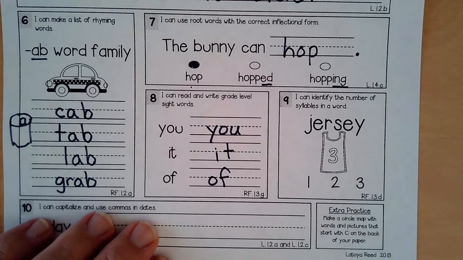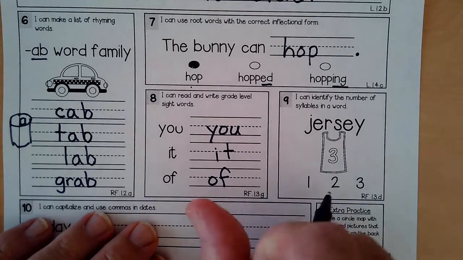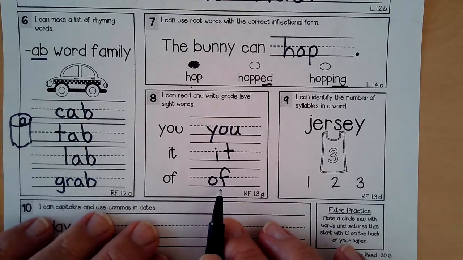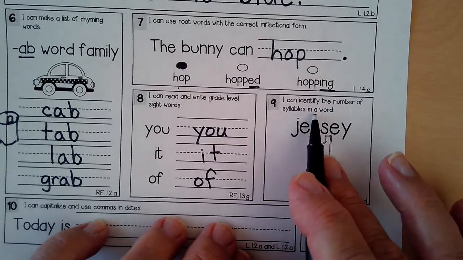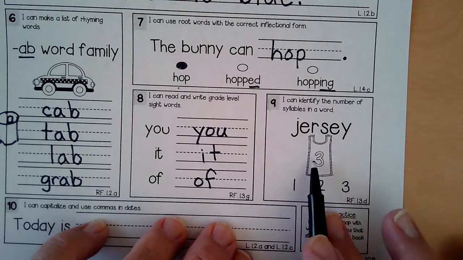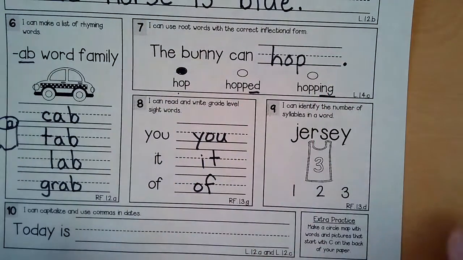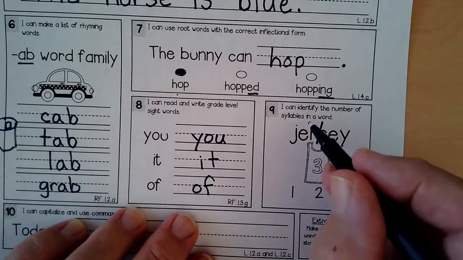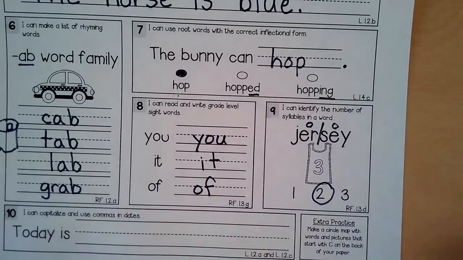Boys and girls, when I was testing my class for words that they knew, some of us were saying off. To say off, like turn off the light, you would need another F, and that would be off. This word says of. And let's see, number 9. I can identify the number of syllables in a word. This, boys and girls, is a sports jersey. Let's clap it. Jersey. Ooh, good job. I heard you. Jersey. How many? I see 2 syllables. There's jersey, 1, 2. So I'm going to circle the 2.